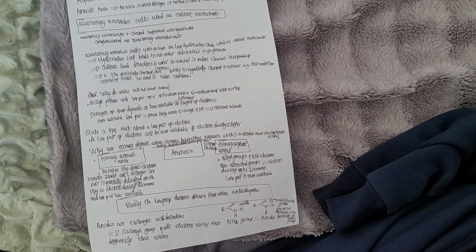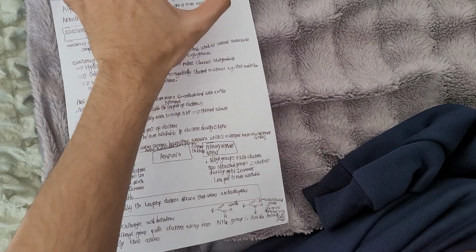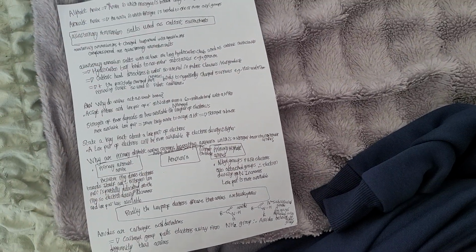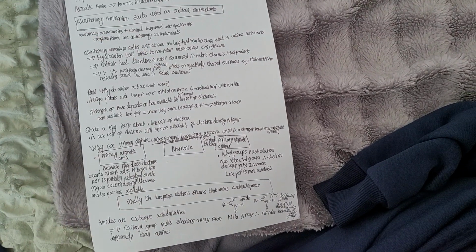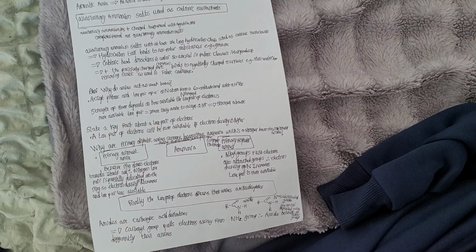Ammonia is in the middle ground, and then primary aliphatic amines. Well, the alkyl groups push electrons towards the attached groups, therefore the electron density on nitrogen increases, and the lone pair is more available.